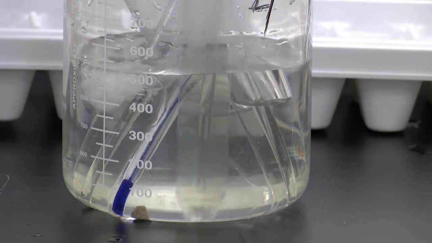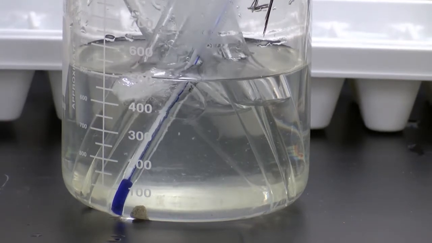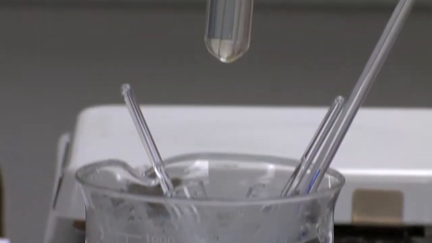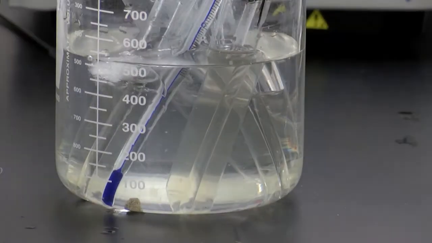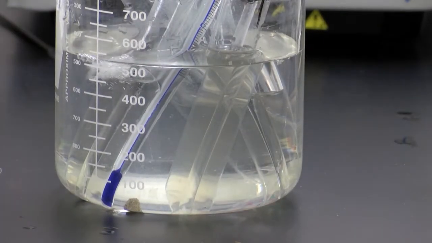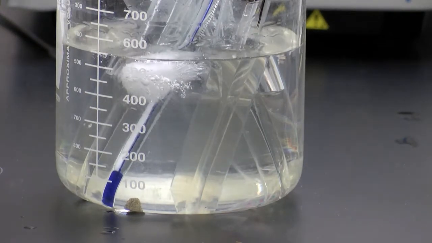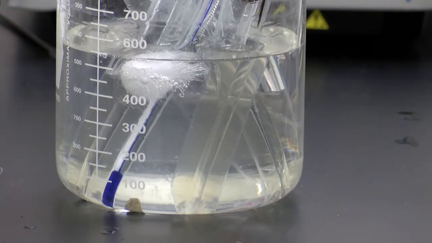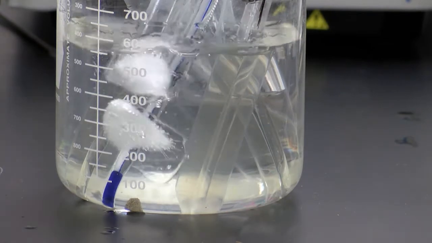15 gram. Let's see if I just take it out. Not quite yet. Let's cool this down some more. Now, normally in lab, you would be sitting here staring at this for probably 10 minutes. So we're just speeding the process up using some ice.